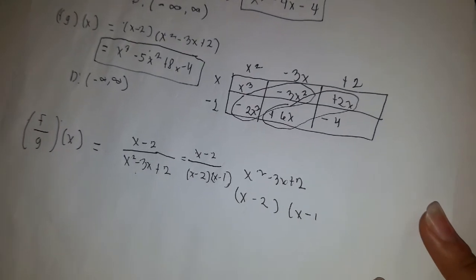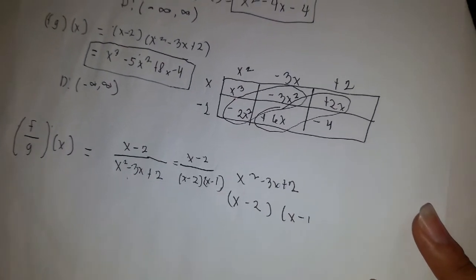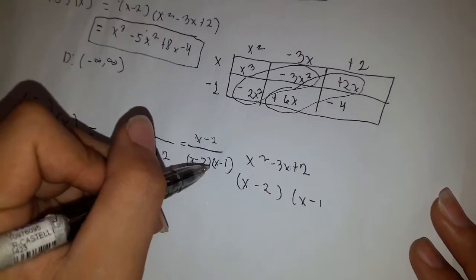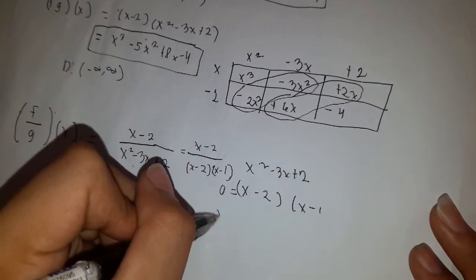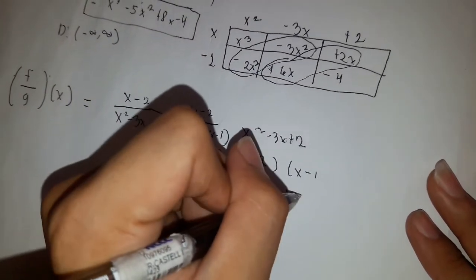To do that, if you guys remember, when you have a fraction, always set your denominator equal to 0. So I set my denominator to 0. Can I apply the zero product property?